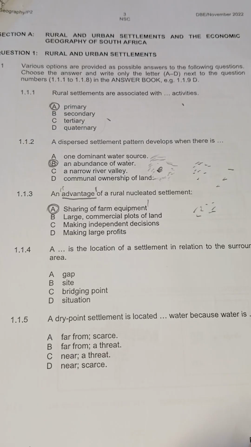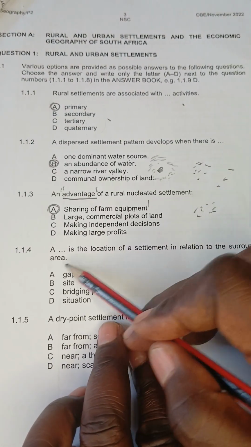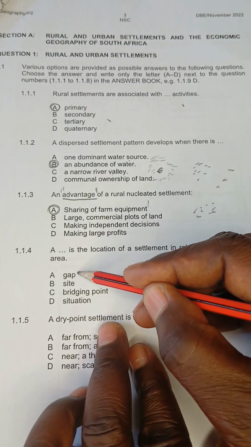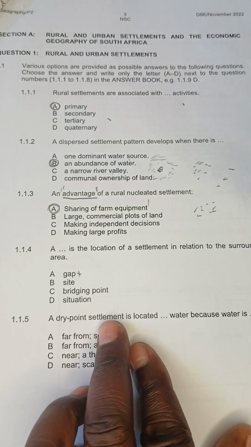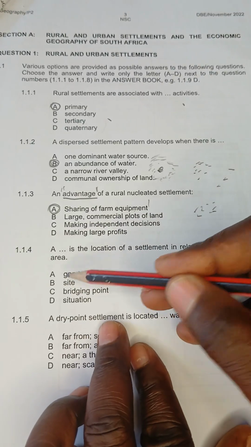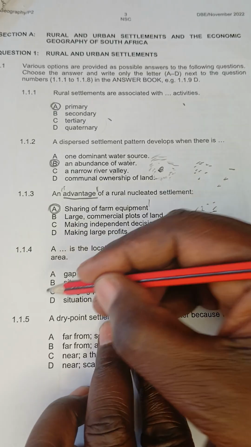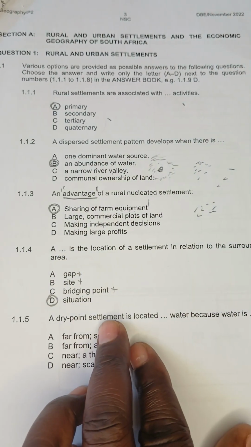Okay, 1.1.4 is the location of settlement in relation to the surrounding area. So from the options that we have, gap, that's not correct. Sometimes we've got settlements that are located between mountains. That's what a gap is. Site, where the settlement is located, this is not correct as well. Breaching point, this is not correct. Okay, the correct answer there is situation, which is D.